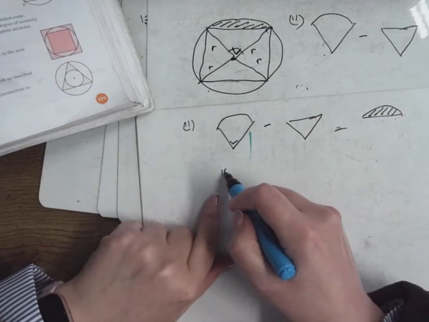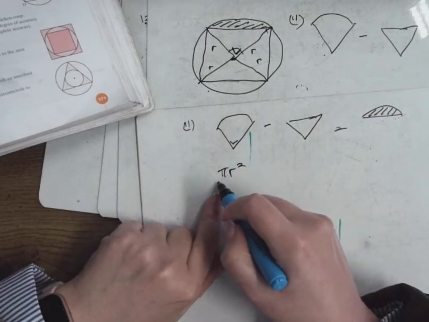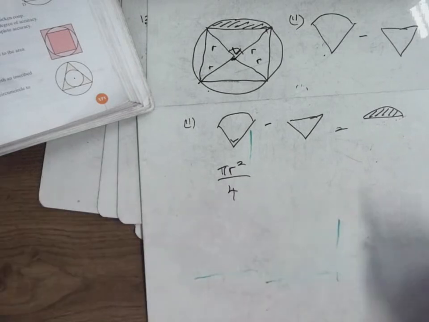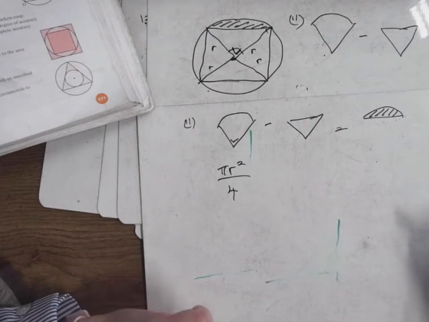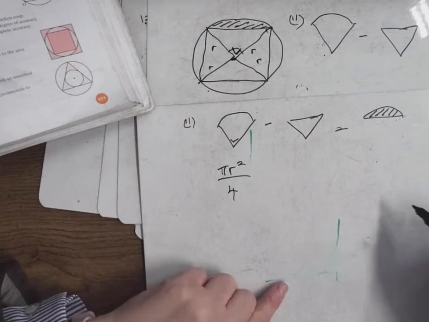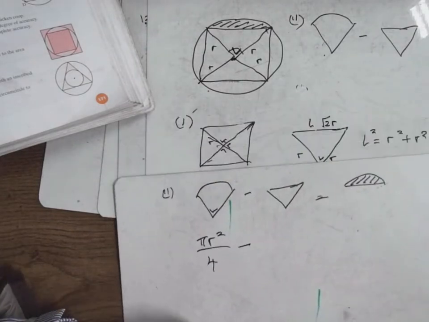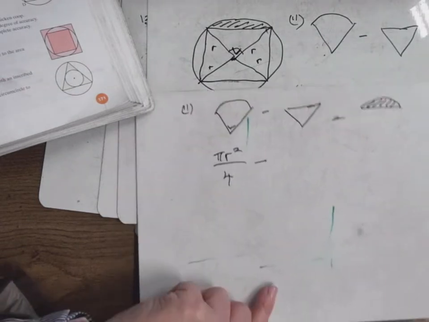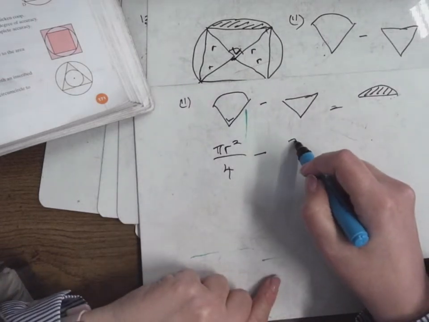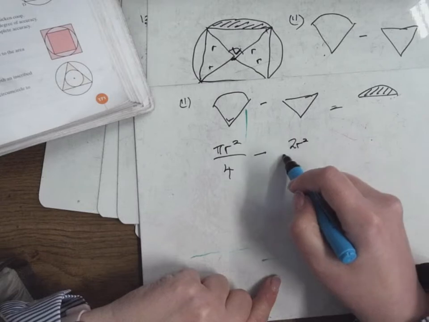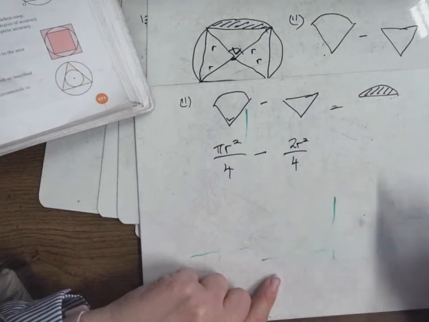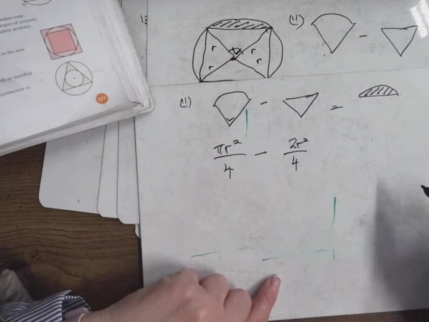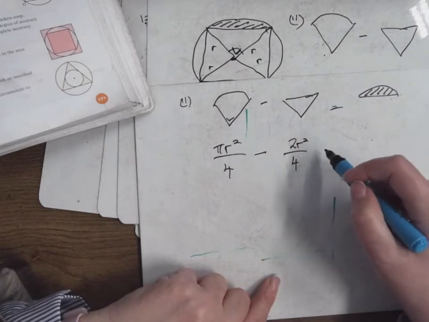So the area would be pi r squared divided by 4, right? Or you could do 90 over 360 multiplied by pi r squared, which would be pi r squared over 4. Is that okay? Right, take away the area of that triangle. We don't have to do a lot of work with that. We have the full square, and that triangle is a quarter of the square. Would you agree? Yeah? Okay, and that's my answer.